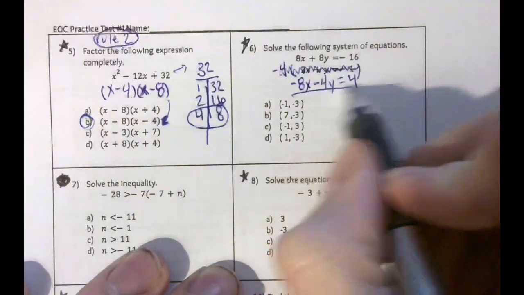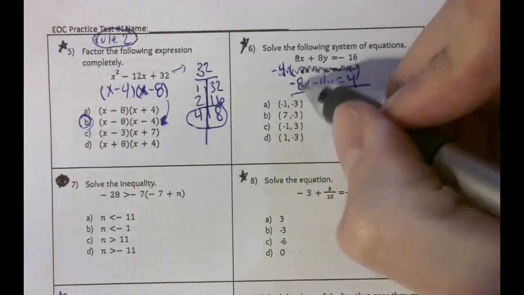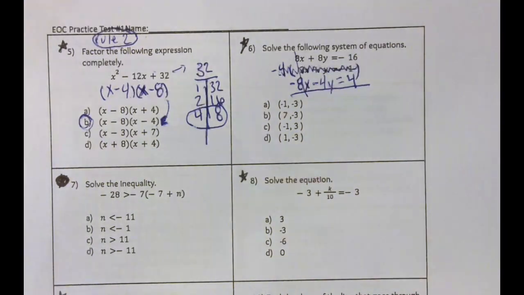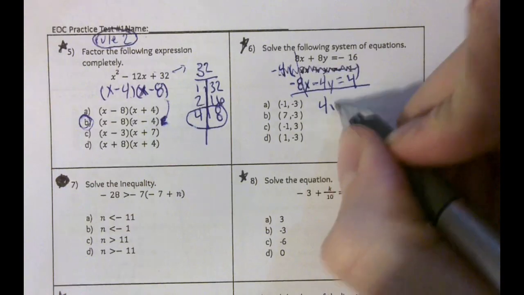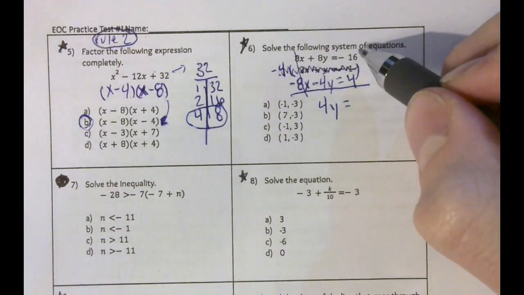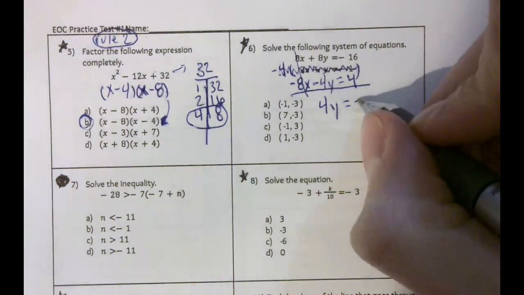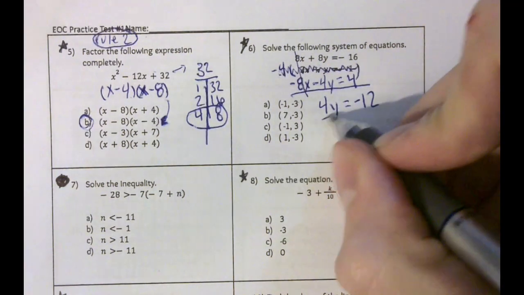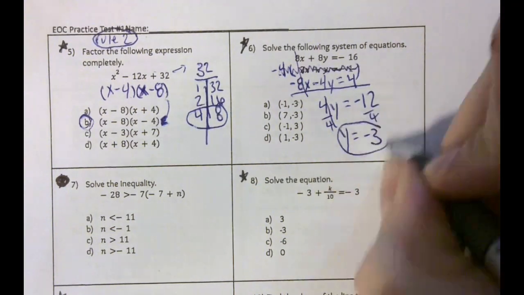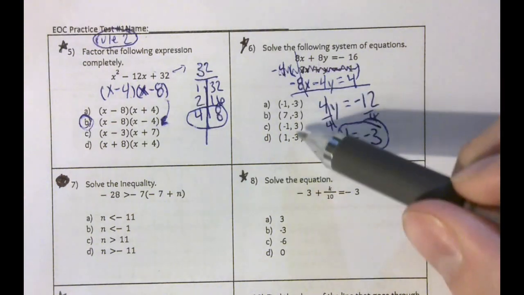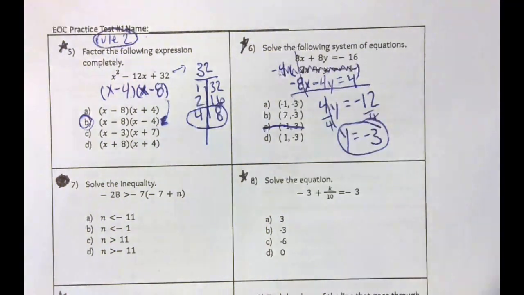So now we can just vertically add each of our things that are the same. 8 plus negative 8 cancels. 8 plus negative 4 gives me 4y equals, and this is negative 16 and a positive 4. So that's going to be a negative 12. Then I can just solve for y. y is negative 3, so that helps me a little bit. My y value has to be a negative 3. I can get rid of x.